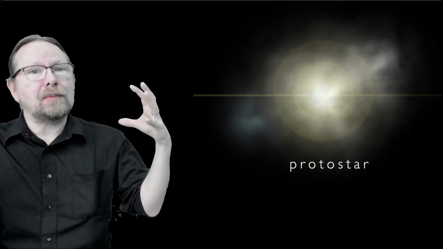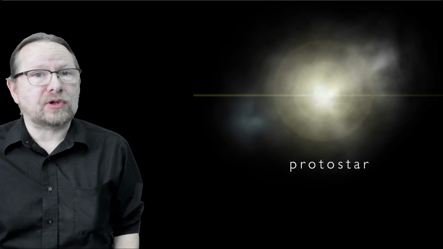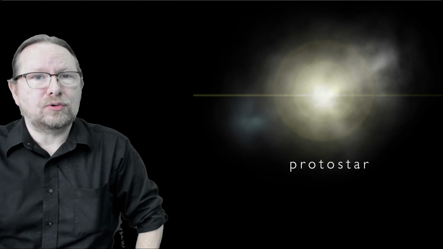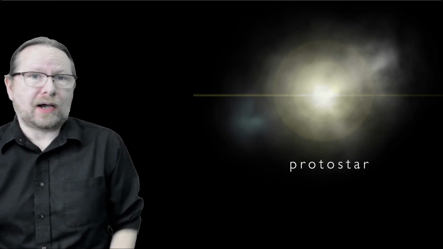When that star in the middle, that star-to-be in the middle starts to heat up, it will start to give off infrared light. And that object is called a protostar. A protostar is a star that is in the process of being born, but is not yet fusing hydrogen into helium. It is not hot and dense enough yet for that fusion process to occur. As gravity squeezes that protostar harder and harder, and the heat in the core gets greater and greater, it will eventually reach the point where it can fuse hydrogen into helium.